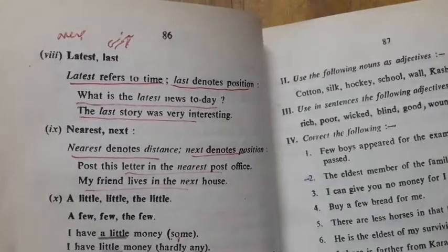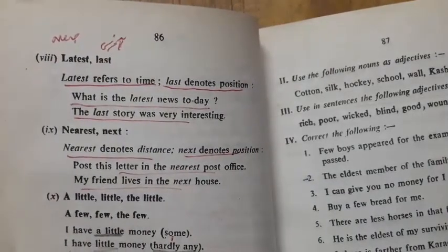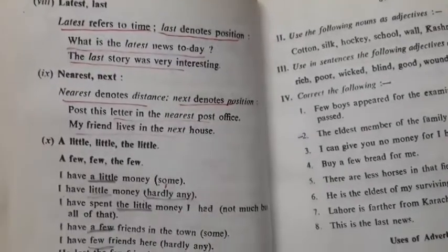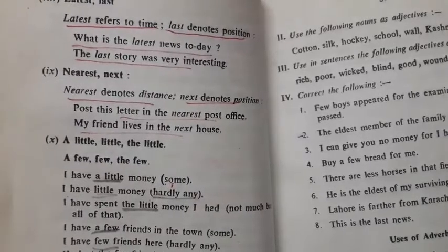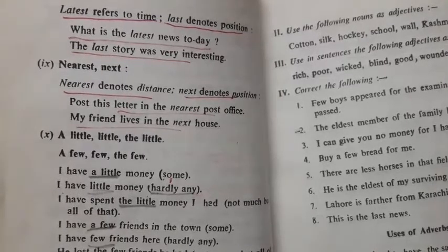Latest and last. Latest is something which is new. What is the latest news? And last, like we use: the last story was interesting. Nearest is something which is at a near place, like post this letter in the nearest post office.